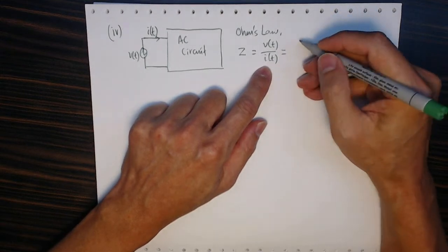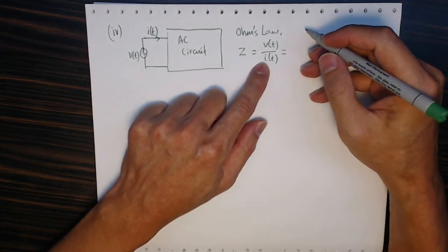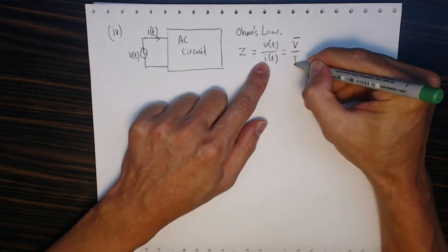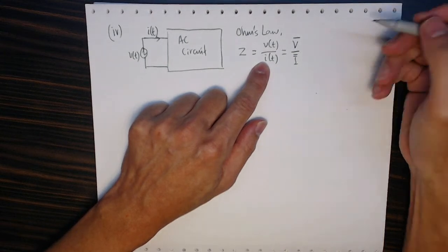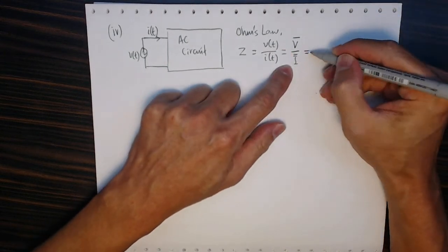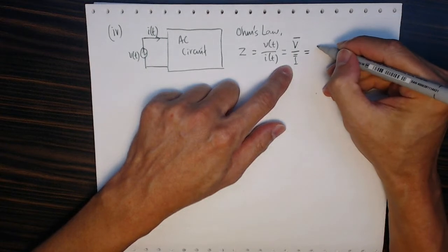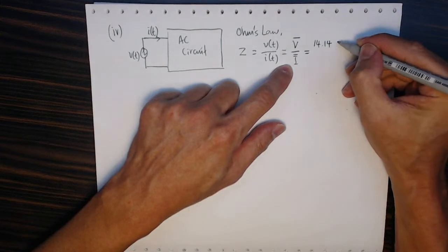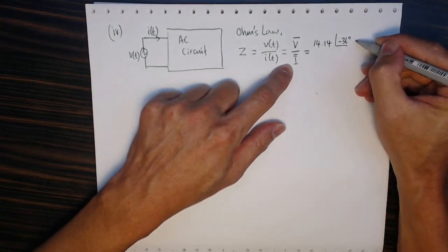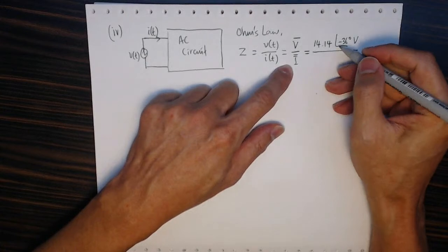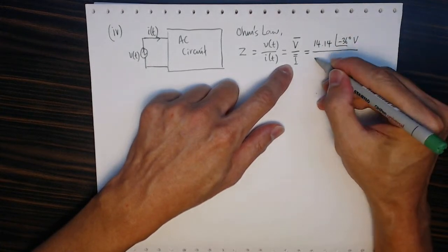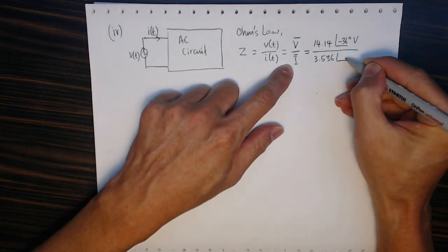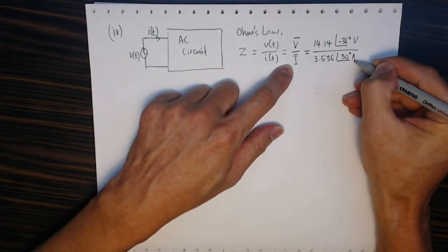But since in part 3 we were asked to calculate the phasor version, I can use the phasor version as well to do the calculation. The phasor version of voltage over current, which we calculated in the previous example, is 14 angle minus 36 degrees volts divided by the current, which is 3.536 angle 30 degrees amperes.